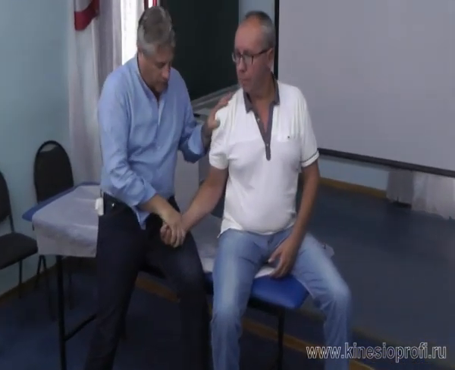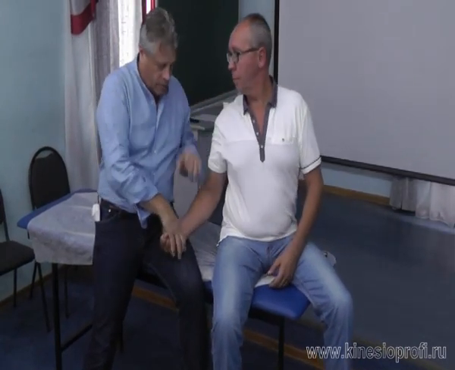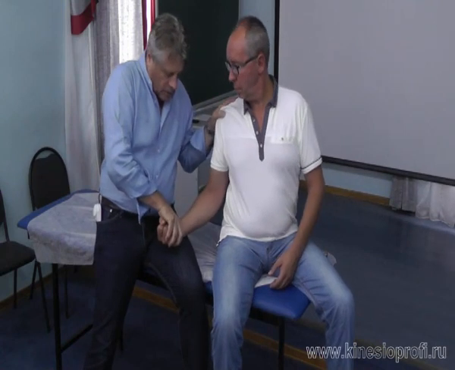Flex. Extension. So what nerves are we looking at? Ulnar, median? No, not ulnar, no median. Wrist flexors. Radial nerve, possibly a little bit. C8. Someone mentioned the C8 root.